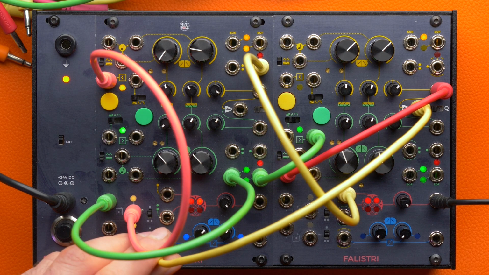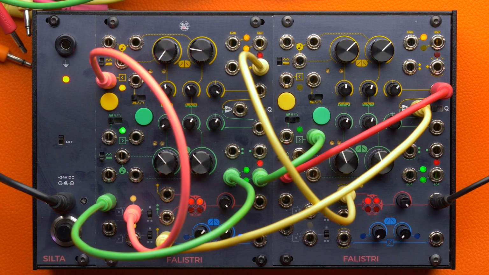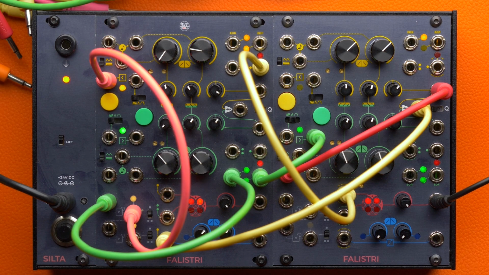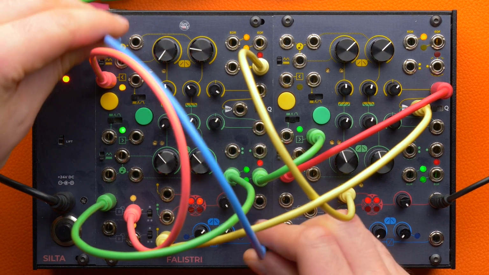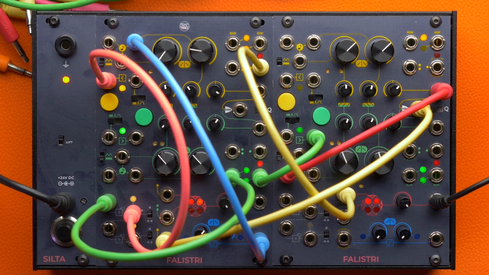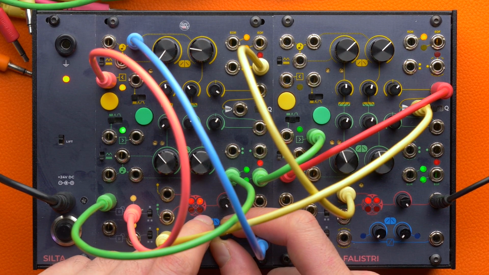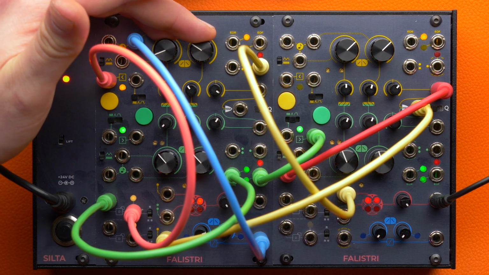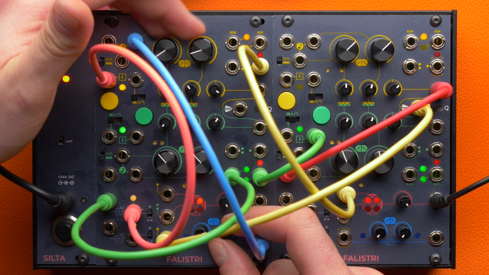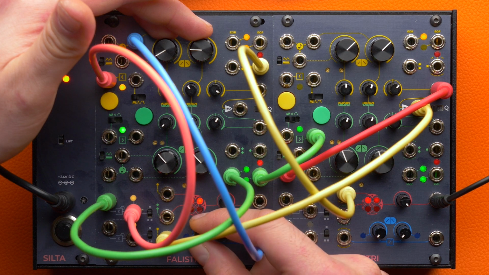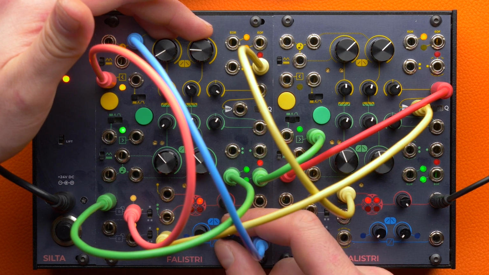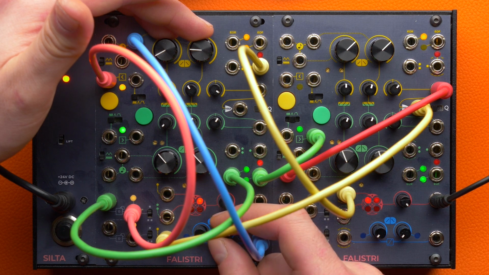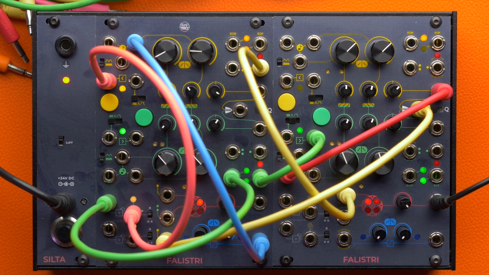So I think I might route this output here to the slew limiter. It's okay.